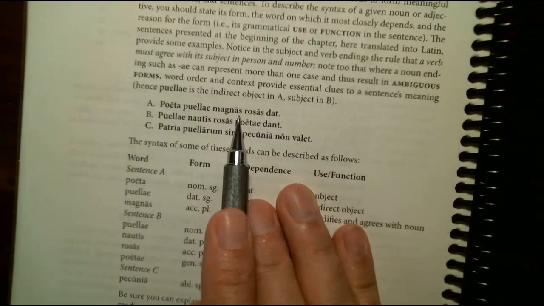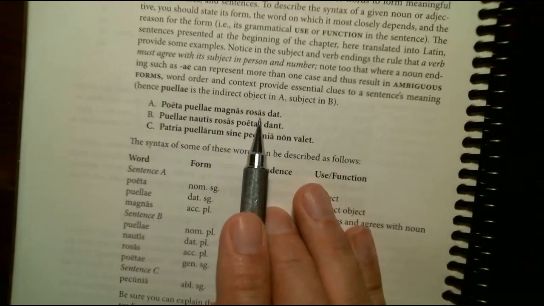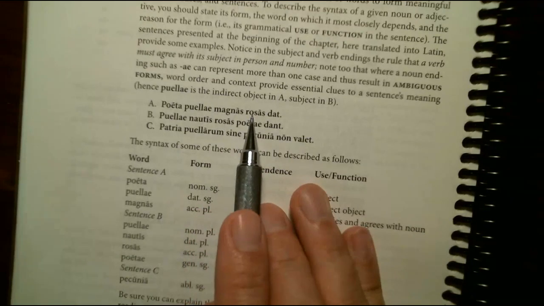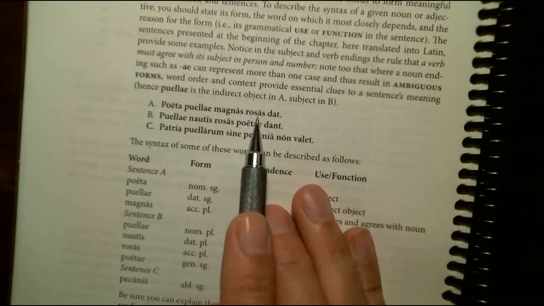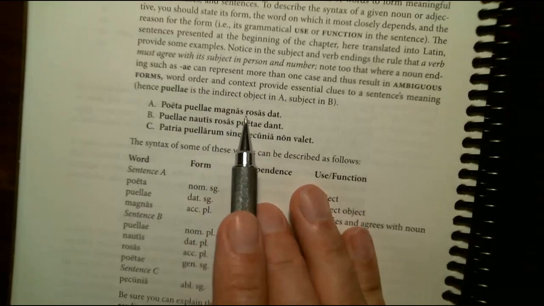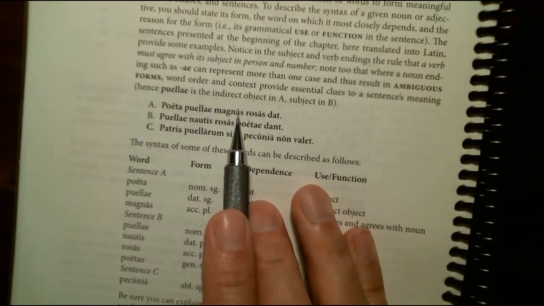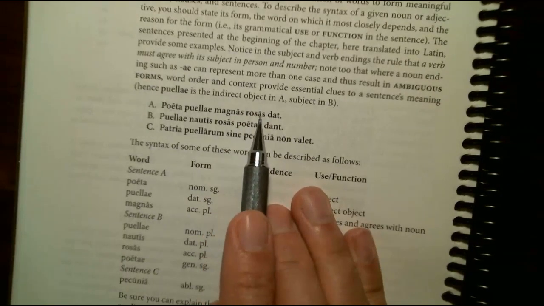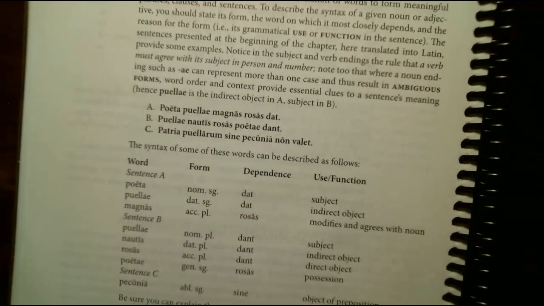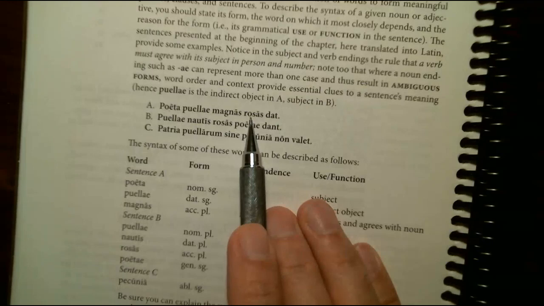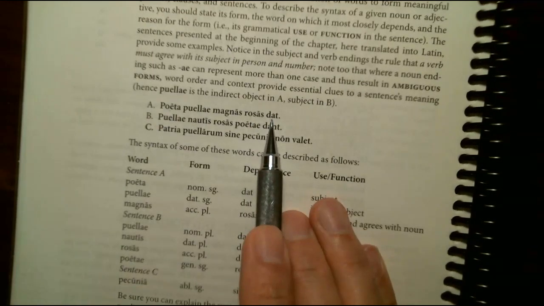So I know this is accusative plural, and it's going to go with the noun rosas, which is also accusative plural, which is great and convenient because those go together. So the big roses. Note, accusative, plural, feminine. They have to match. The big roses.